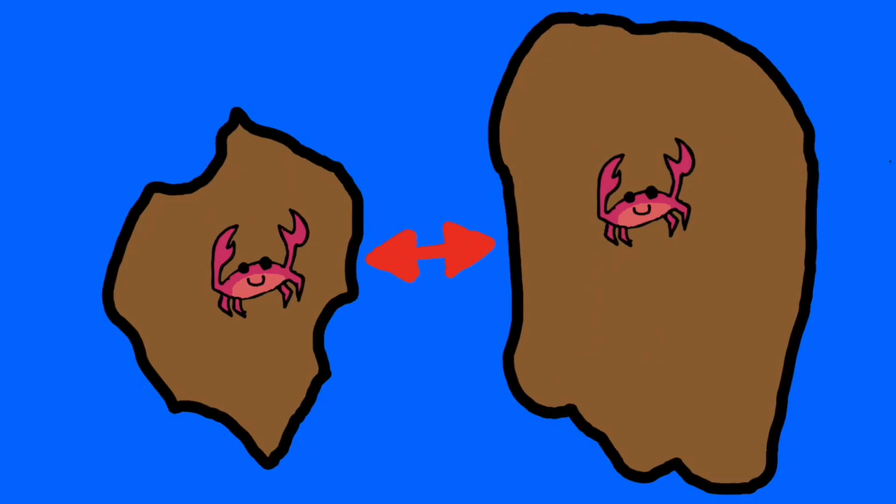Lastly, through plate tectonics, land masses can separate and lead to populations of the same species living in different areas and conditions. Over time, these different populations adapt to these new conditions.